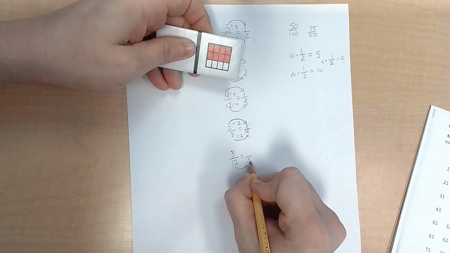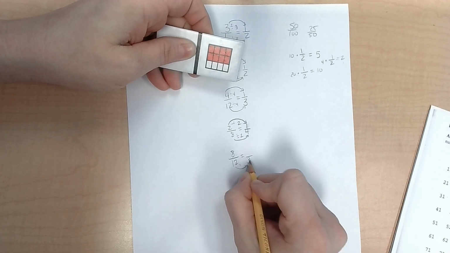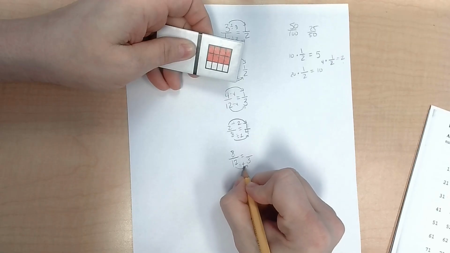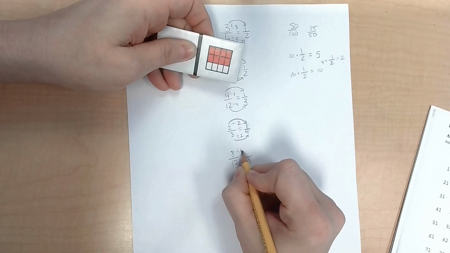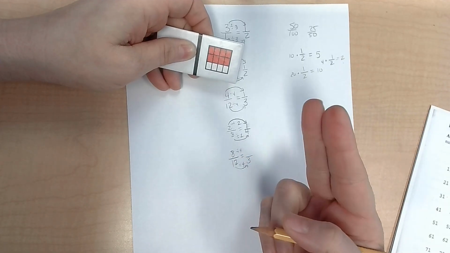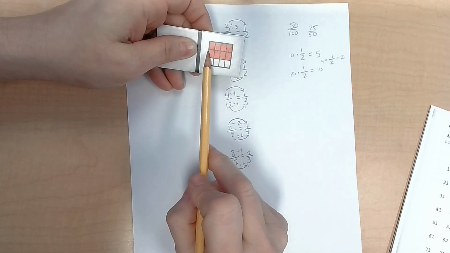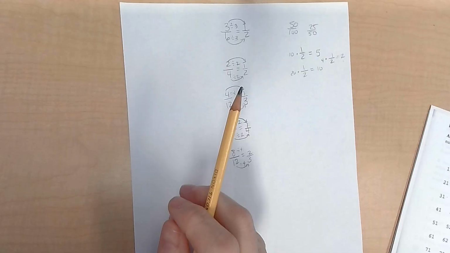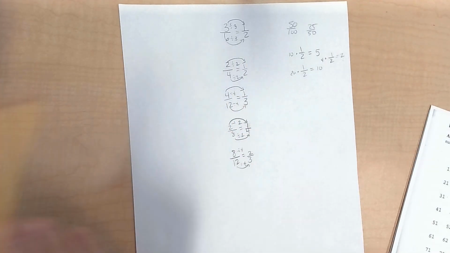12 divided by what is 3? 3, 6, 9, 12, 4. So I'm going to divide this one by 4. 8 divided by 4. Count by 4 until you get to 8. 4, 8, 2. And I definitely have 2 lines out of a total of 3 lines. That's just going to help you visualize it, but the math works out also.